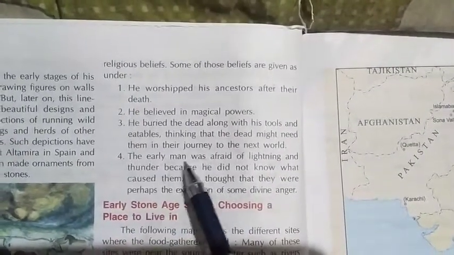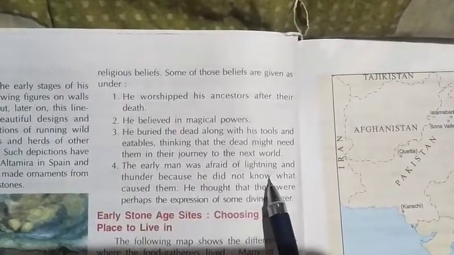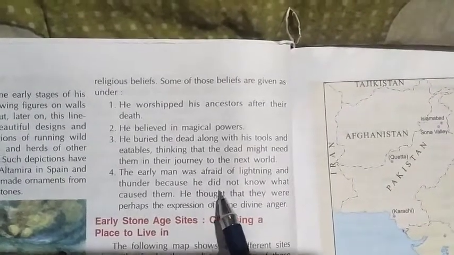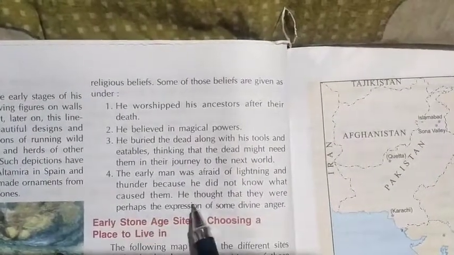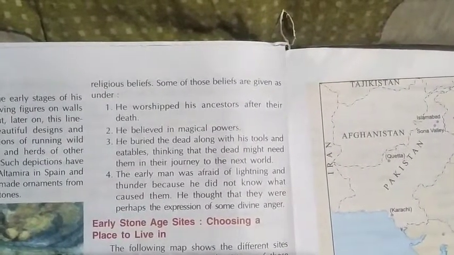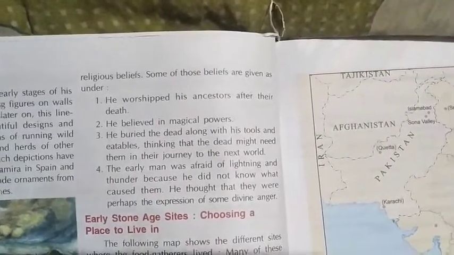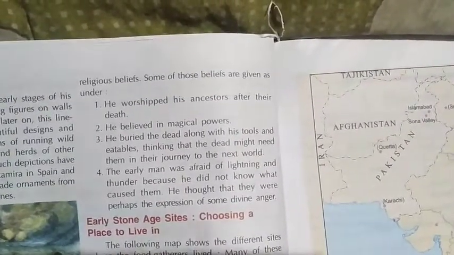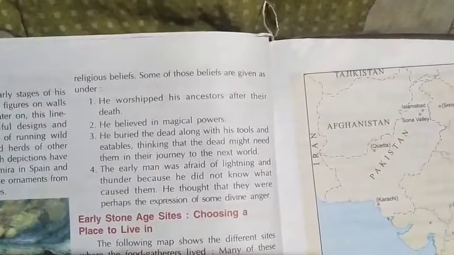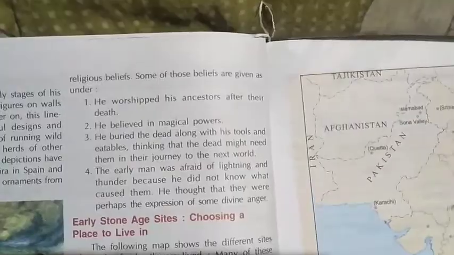Number 4, the early man was afraid of lightning and thunder because he did not know what caused them. He thought that they were perhaps the expression of some divine anger. So early man was afraid of thunder and lightning because they did not know how they were caused. Moreover, they thought that those were the expression of some divine anger.